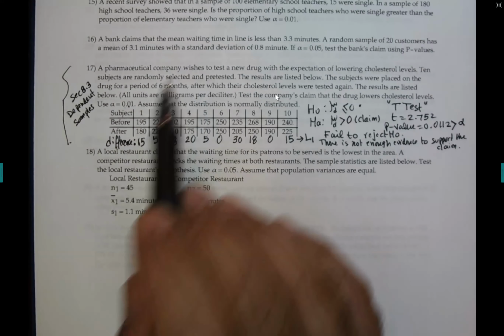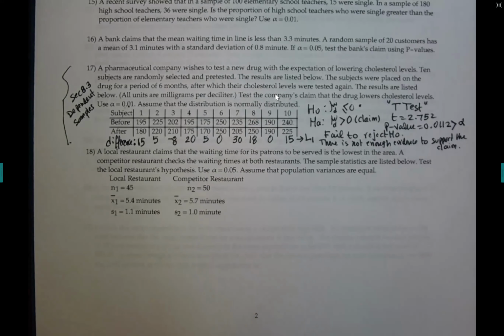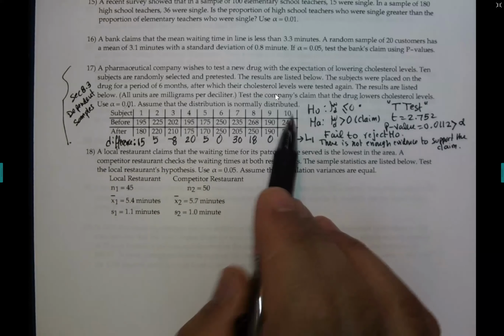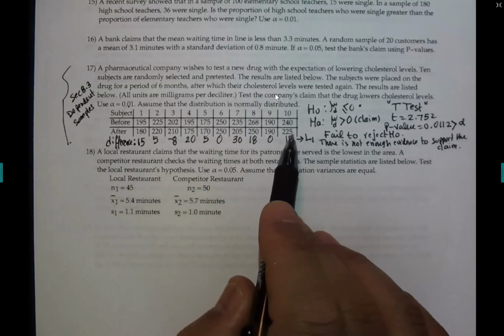A pharmaceutical company wishes to test a new drug with the expectation of lowering cholesterol levels. 10 subjects are randomly selected. So what they did, they took their blood cholesterol before they took the medication, and they put them on the medication for 6 months. And after that, they tested their cholesterol levels as well. So we have data before the drug was administered and after the drug was administered.